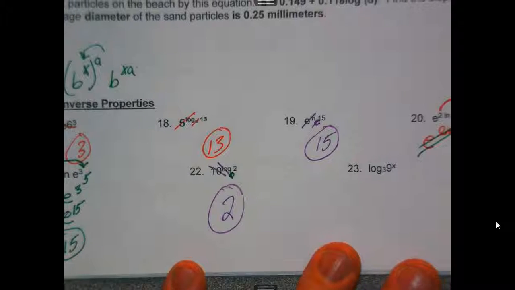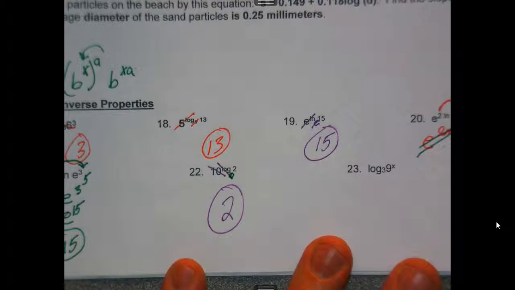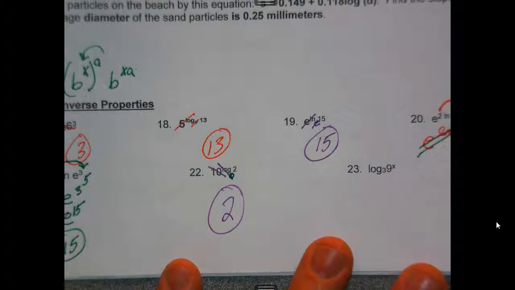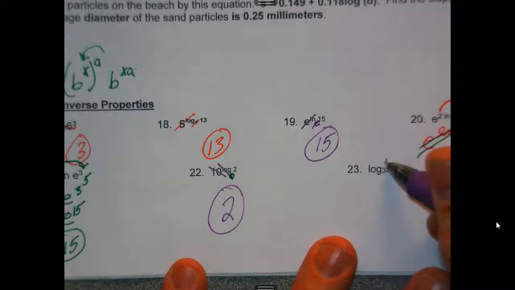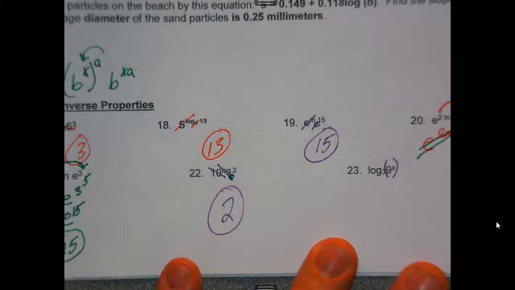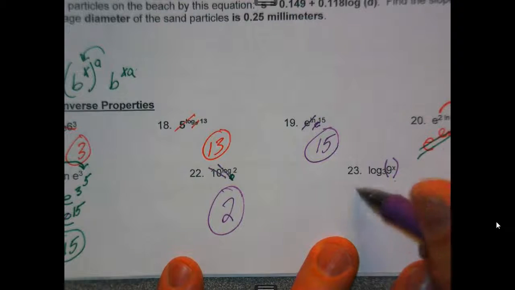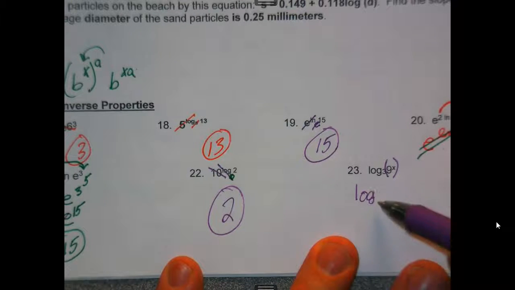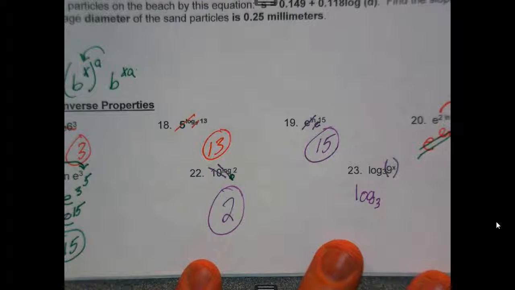Okay, number 23. I have log base 3 of 9 to the x. Now, I have to have a base 3 for my power, right? How can I make 9 to the x a base 3? How can I make the number 9 a 3?